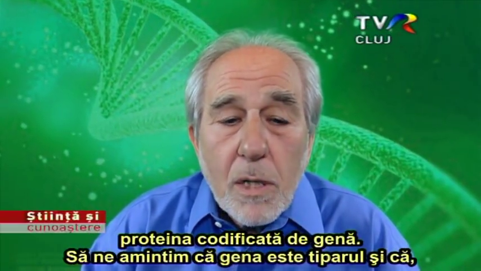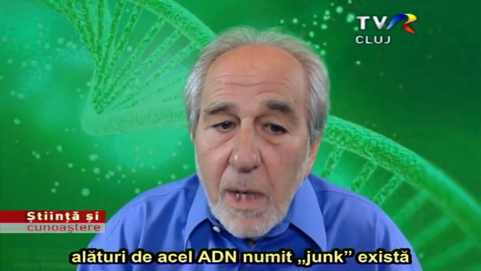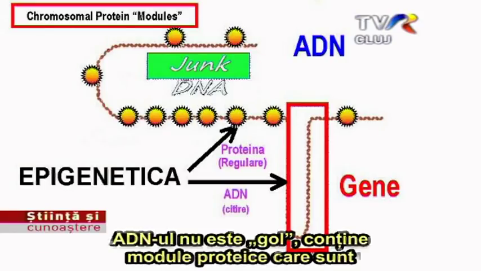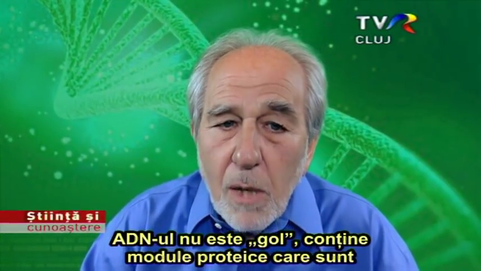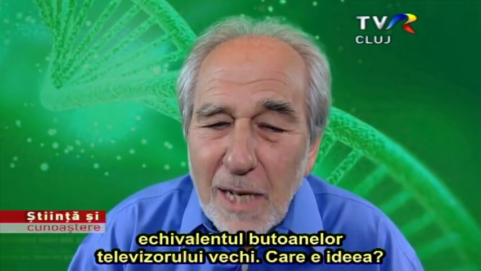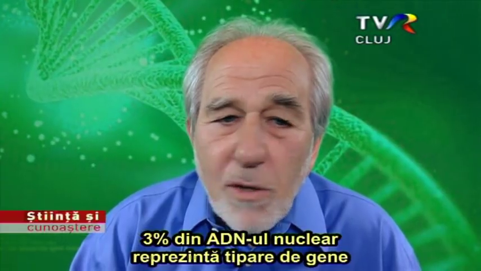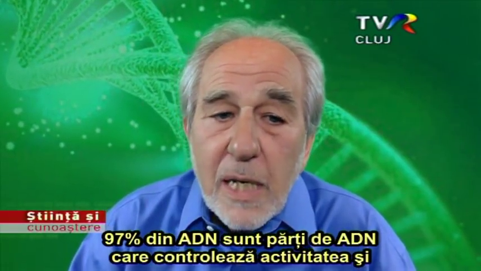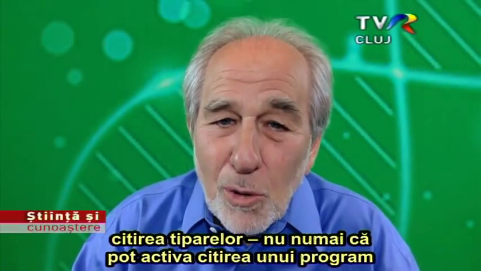Remember, the gene is the pattern. And along what is called the junk DNA, there are protein modules, they're called. This is the new finding. It's not empty DNA. They contain protein modules. Well, the modules are the equivalent of the dials on the television set. So what's the point? 3% of the DNA in the nucleus represent gene blueprints. 97% of the DNA represents parts of the DNA that control the activity and the readout of the blueprints.